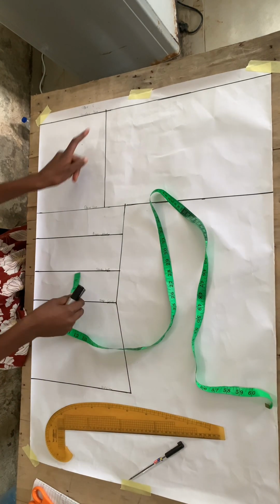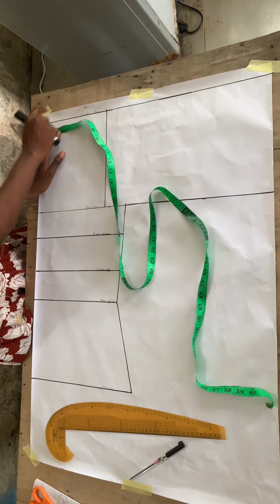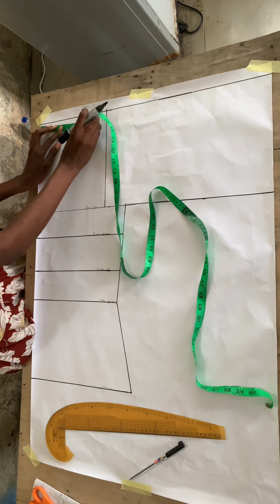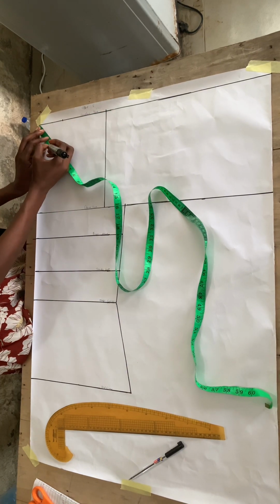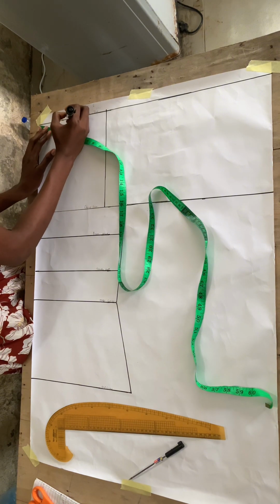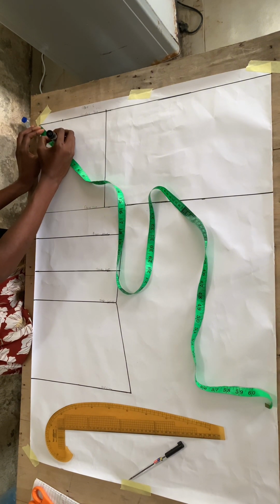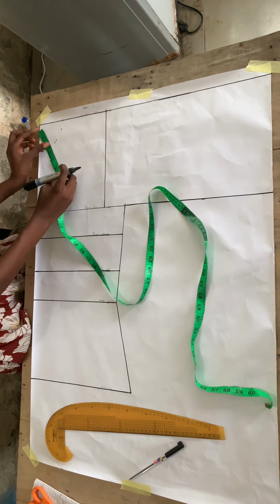We'll go to our neckline, our neck depth and shoulder slant. Our neck depth is 3 inches by 3 inches. That's the basic neck depth and neck width. While you are making your dress, you can decide to change it, but for the basic it is 3 inches by 3 inches. That's a very high round neck.